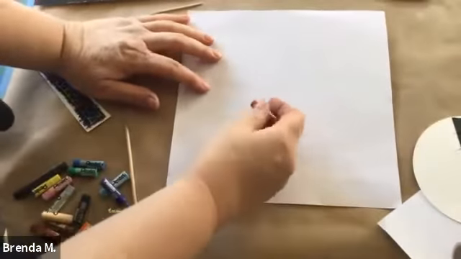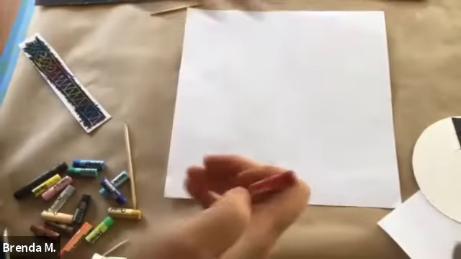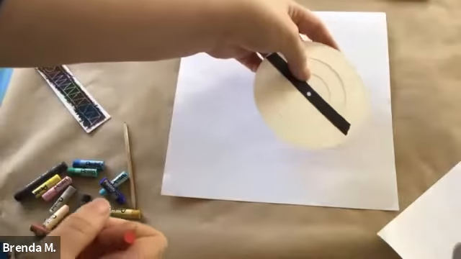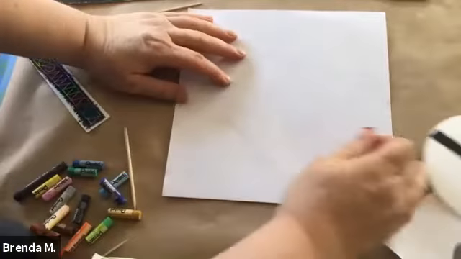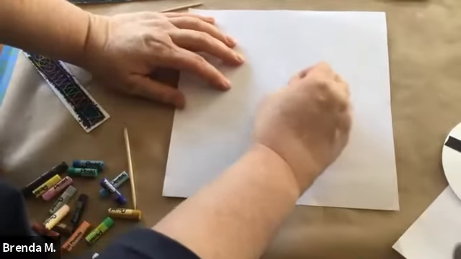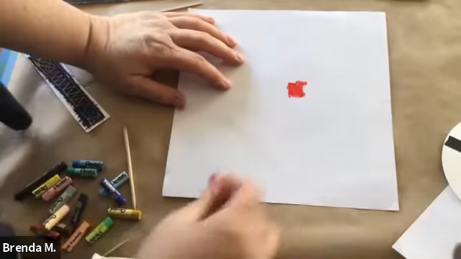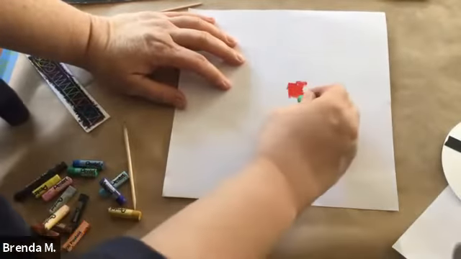And if you have texture underneath your paper, it's going to show up. So I had this, for example, right under my paper, and it would have shown those bumps if I had colored over it. So you just want what's under your paper to be fairly smooth.